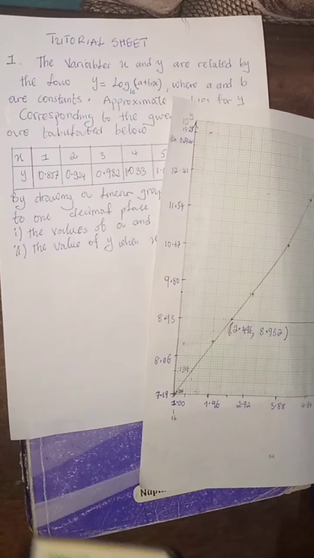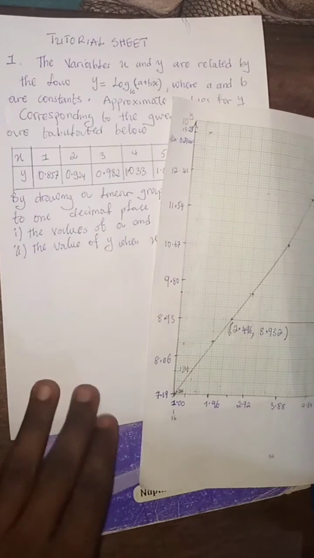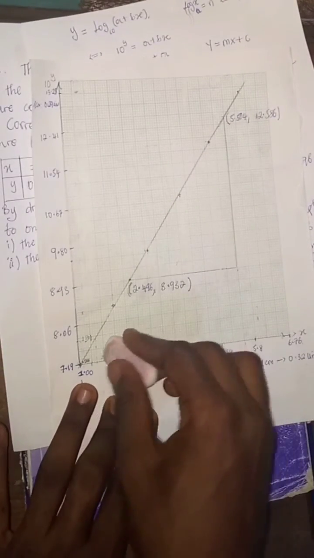So this is the method I explored when I was in secondary school. This is the method I use in plotting all my graphs. So this is how the work looks. At the end of the day, once I've made my calculation, I can clean off the marks that I had.